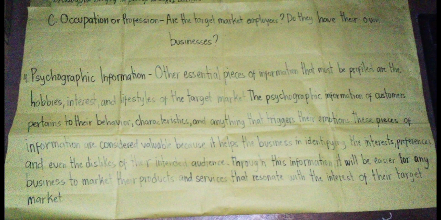So psychographics describe the intrinsic personal qualities of people in your target market. These include things like their hobbies and leisure activities, entertainment interests, and preferred sources of information. And I have two examples of psychographic information. First one, what kind of activities do they do with their friends? Second, how do they search for shows to watch and streaming?